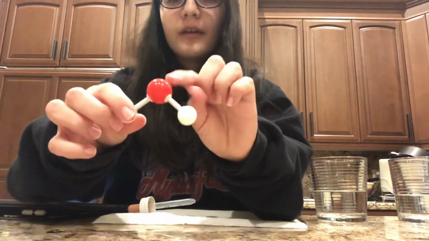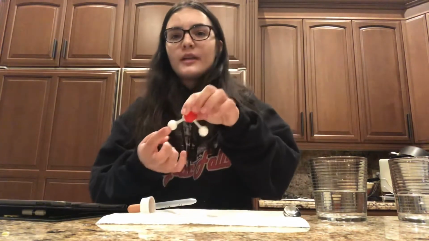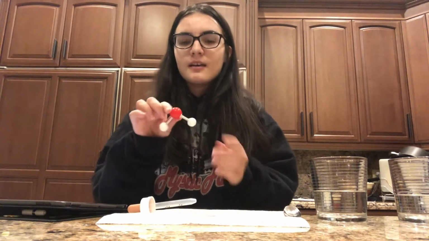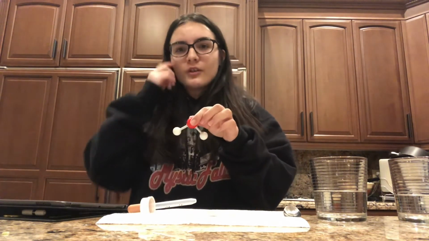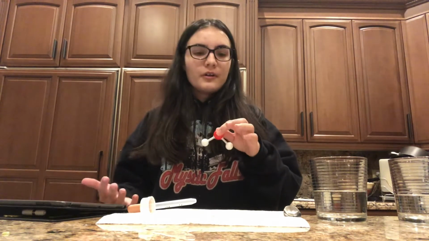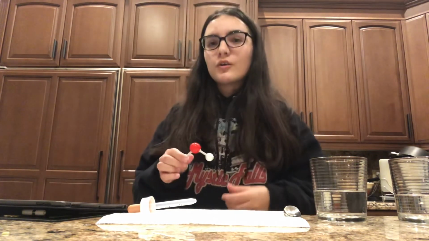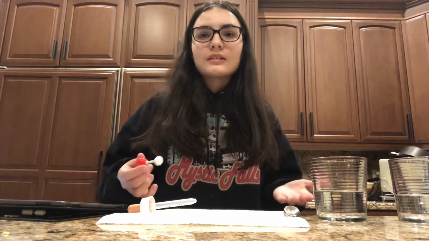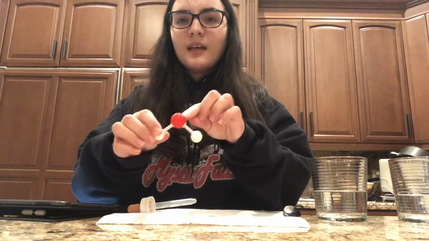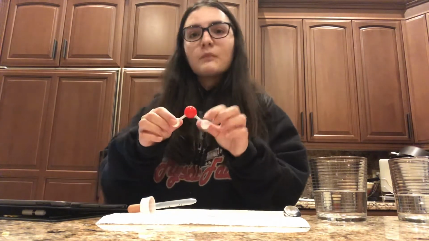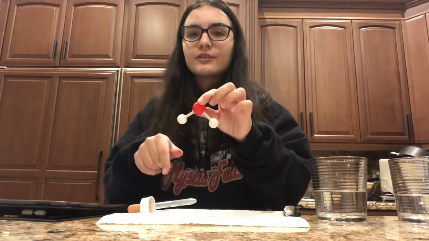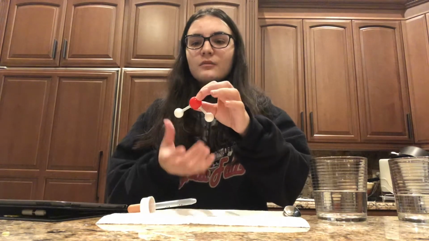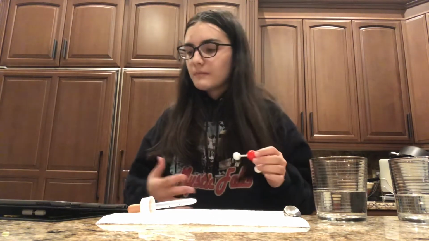So this red represents oxygen and the 2 white represent hydrogen. So as you can see, this bent shape in the water molecule is essentially what causes it to be polar. So when you have a polar molecule, that means that there's a large difference in electronegativity, which is essentially an element or atom's ability to attract electrons. So here, as you can see, oxygen has a much higher electronegativity than these hydrogen atoms. Thus, that's why this shape is bent and making the molecule polar.